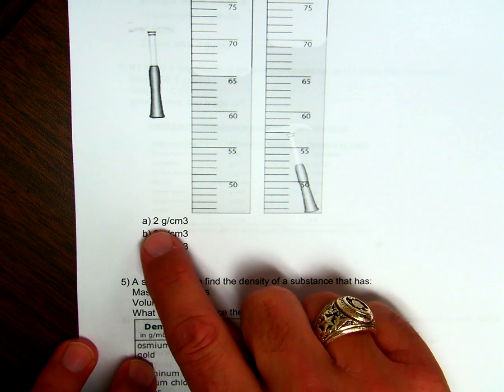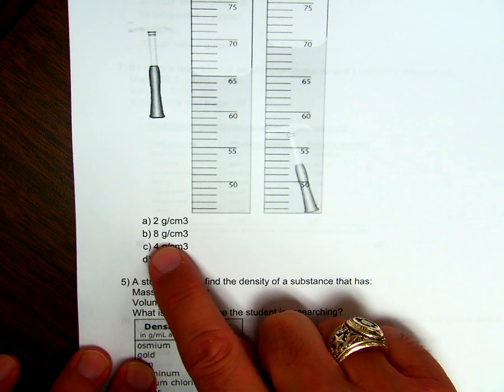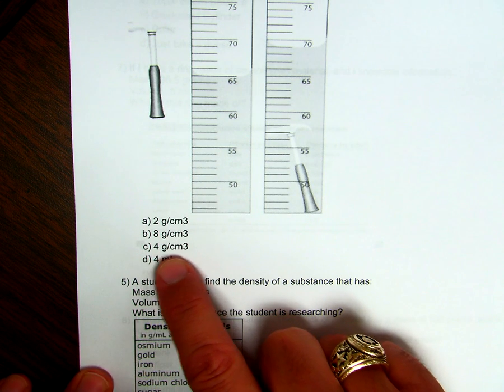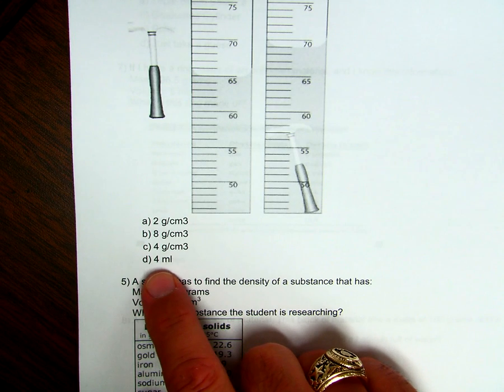Is it A, 2 grams per centimeter cubed? B, 8 grams per centimeter cubed? C, 4 grams per centimeter cubed? Or is it D, 4 milliliters?